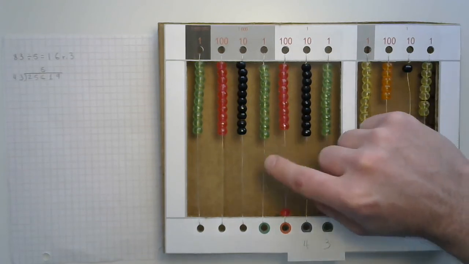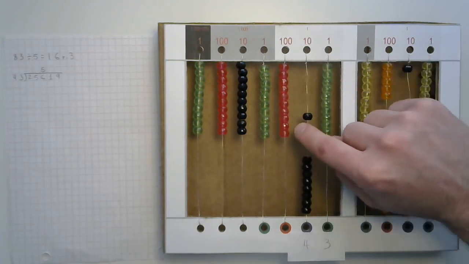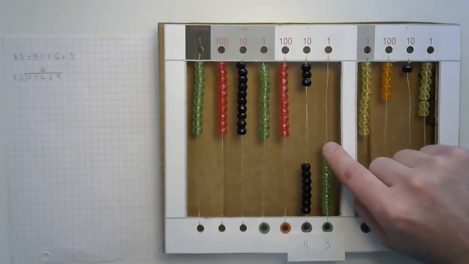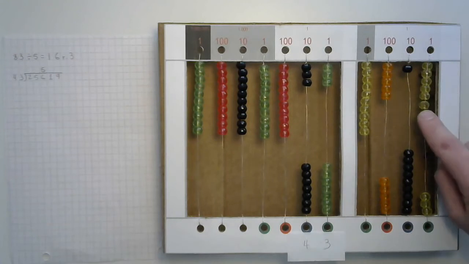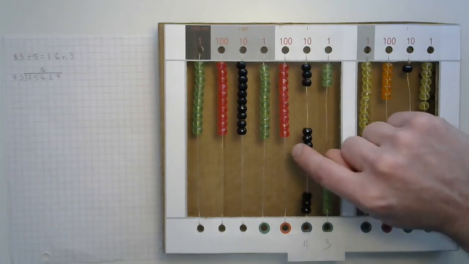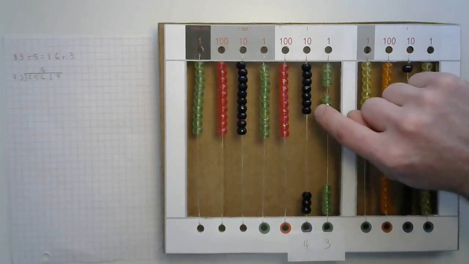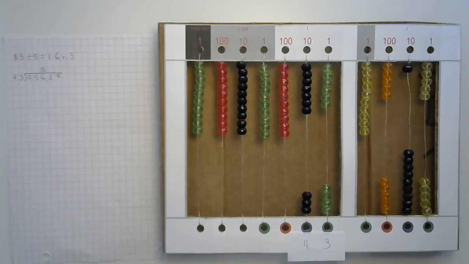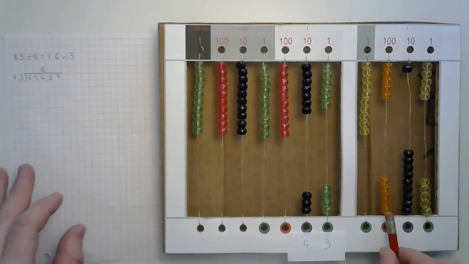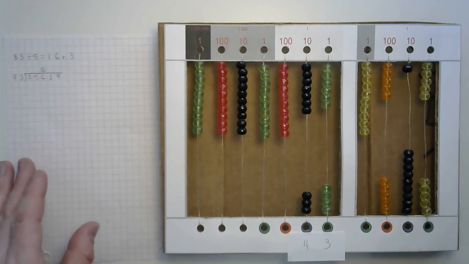1, 2, 3, 4. Exchange again. 1, 2, 3. 1, 2, 3, 4. 1, 2, and 3. And that actually brings me to the end. I'm going to write down those digits. I see 5, 9, 5.